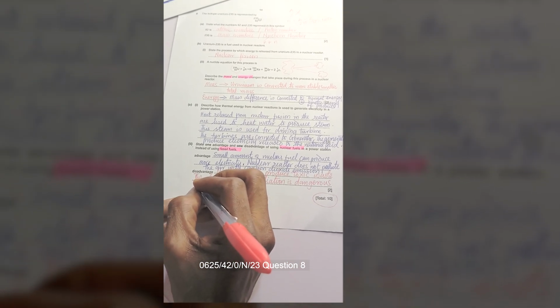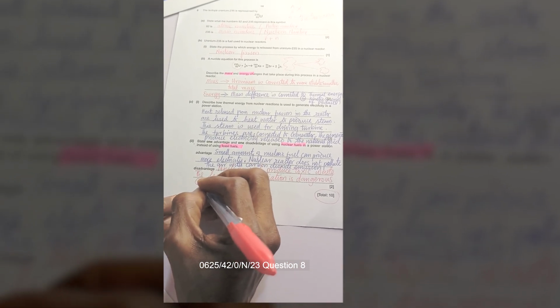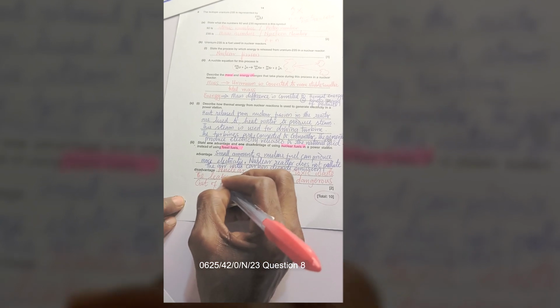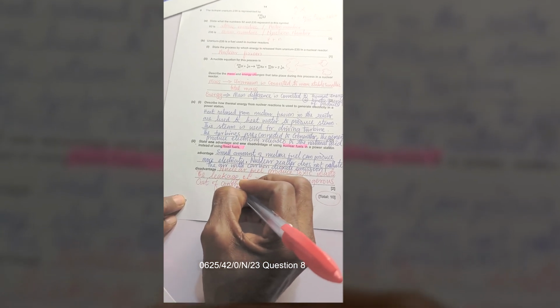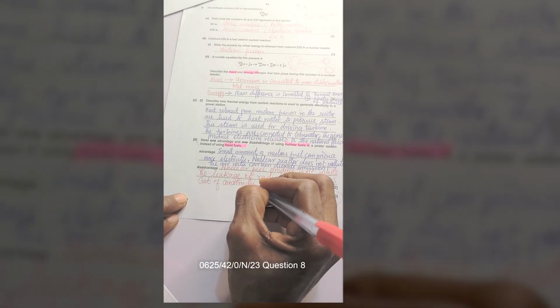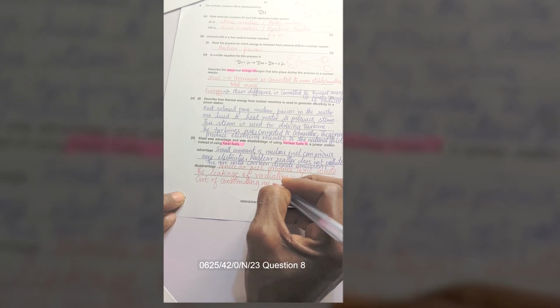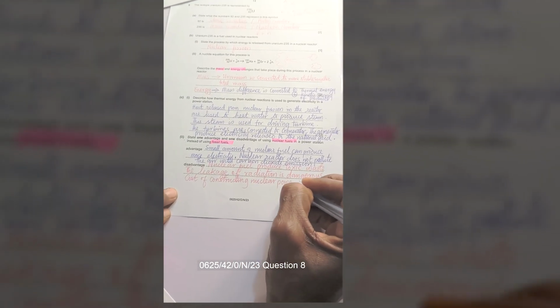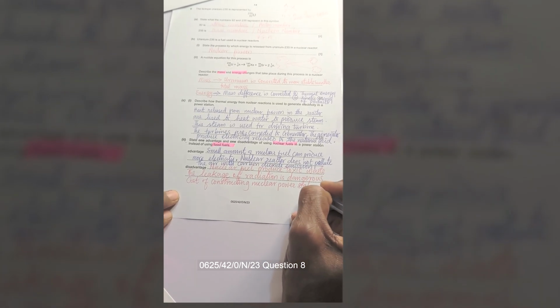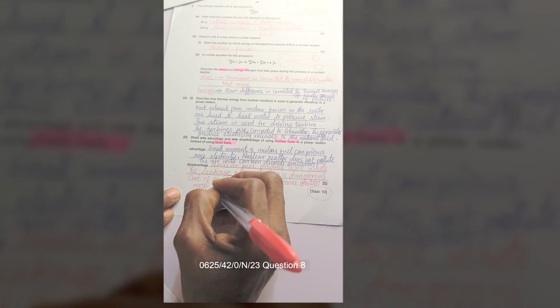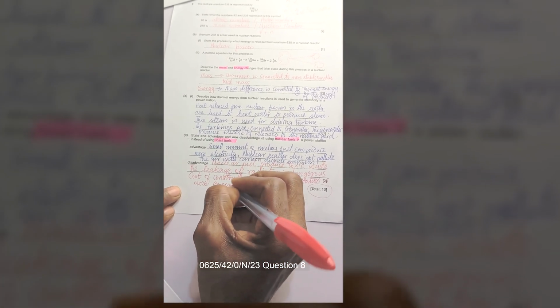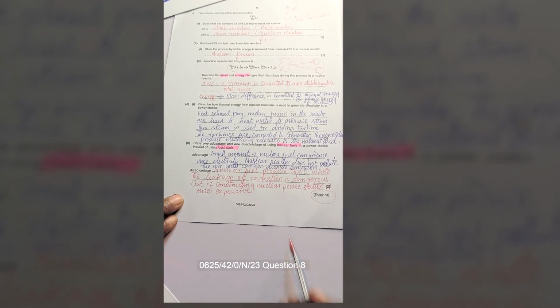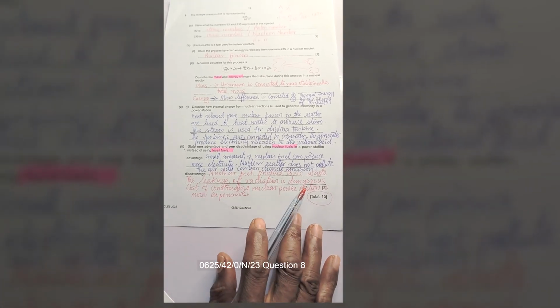So in terms of construction, cost of constructing nuclear power station is more expensive. Okay, so with that, we have the 10 marks to question 8.